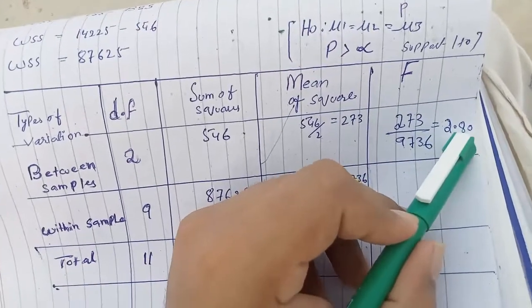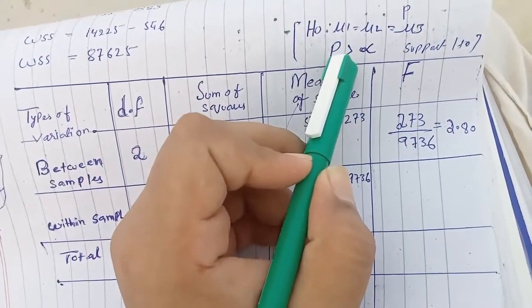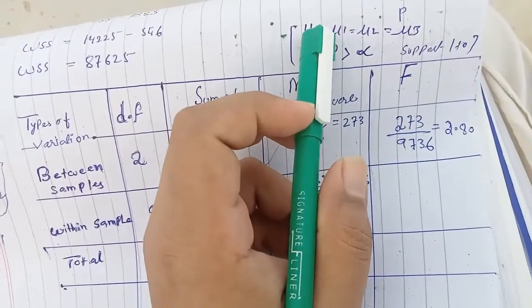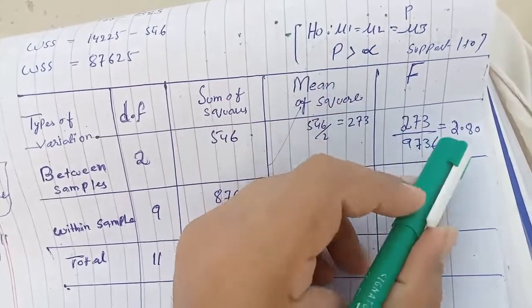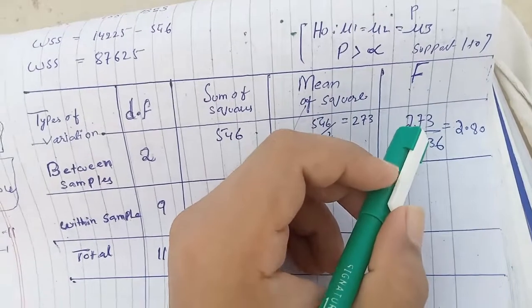Now with the help of this f ratio, we will calculate the p value, right? If the f value is very high, the p value will be very low. The p value is nothing but the probability of this f value where the null hypothesis is true, right?